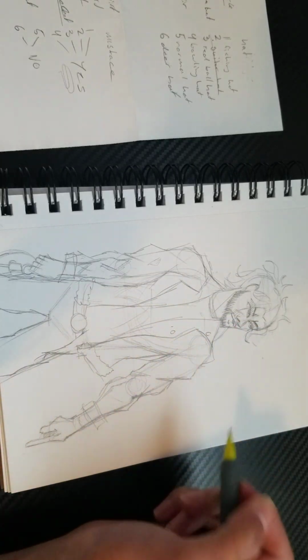And just look at references. 99% of your art is copying or observing. So my recommendation is to observe and see, because I took this pose from Pinterest.